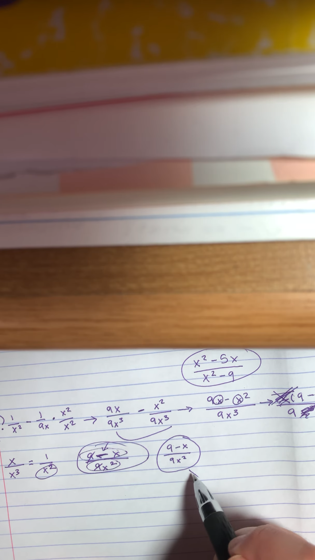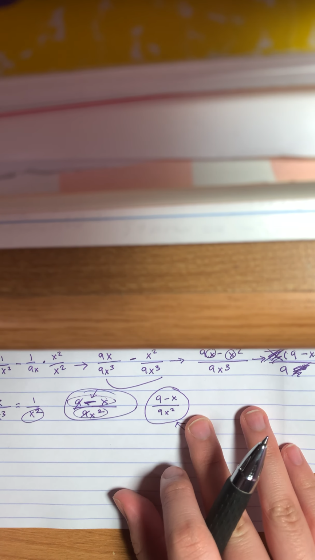So this is the answer. And make sure to factor when it's possible. Factoring is your best friend. And I think that's it. Oops, that's the answer for the other problem. So that is the answer to this question.